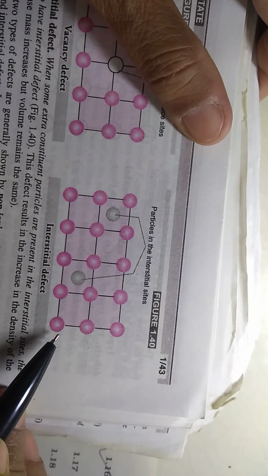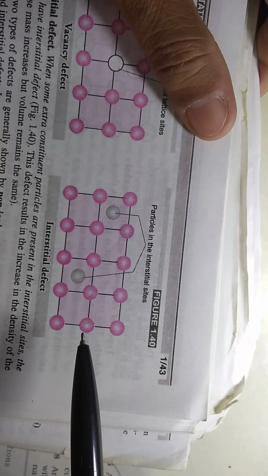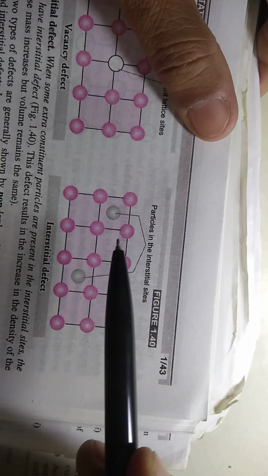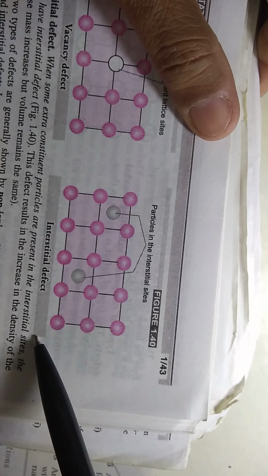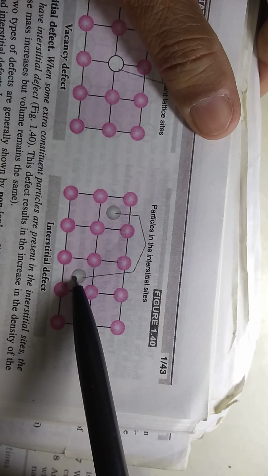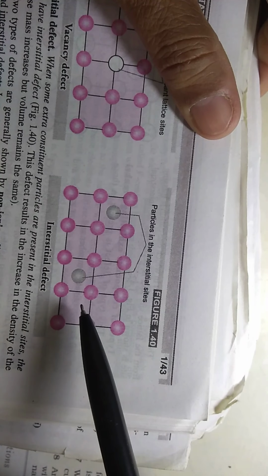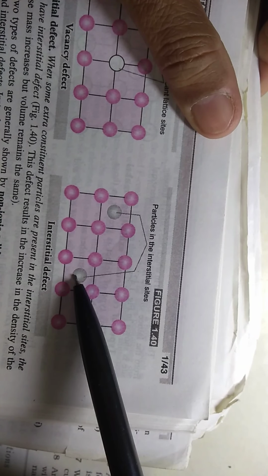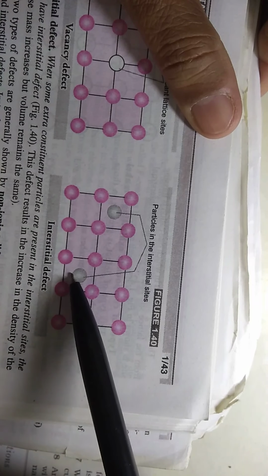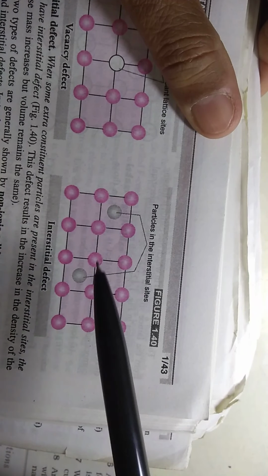Look here. There is an atom here, there is an atom here. This is the crystal lattice. Now atoms are all present and there is something more, other than the host atom. So some extra constituent particles occupy the interstitial sites. Now this is an extra atom.